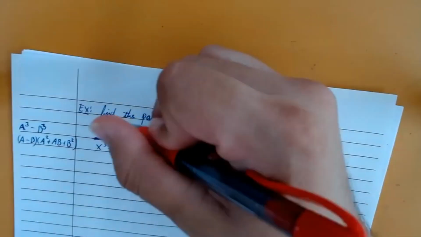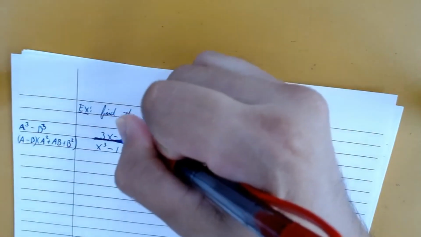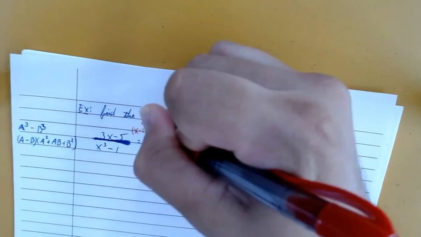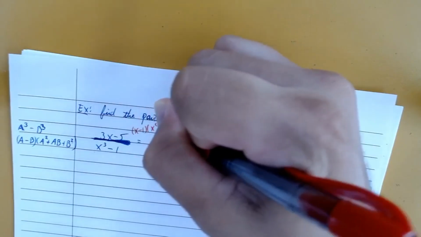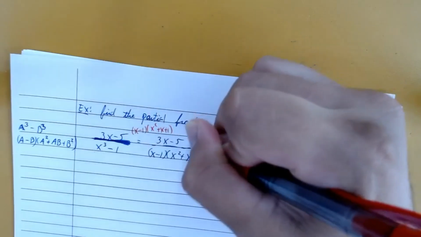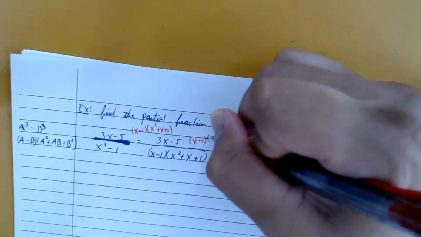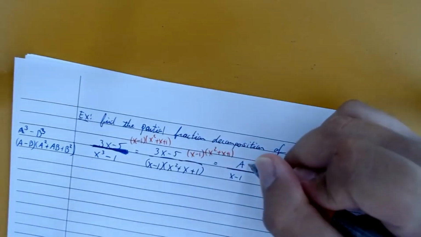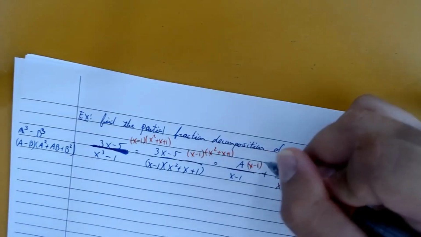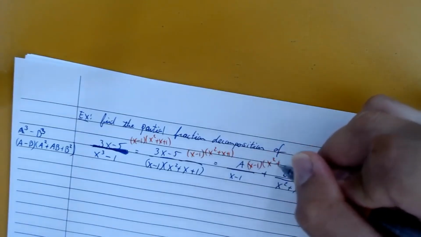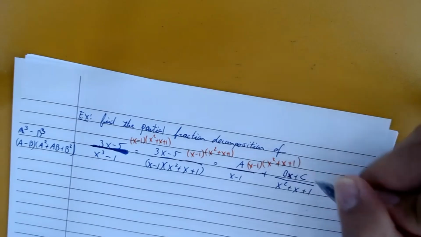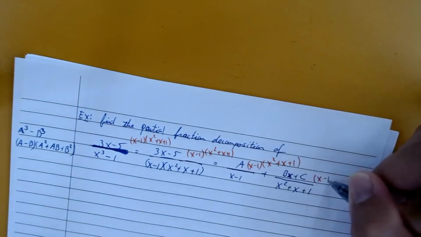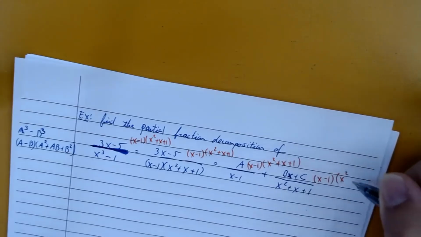We're going to do that by multiplying throughout by x minus 1 times x squared plus x plus 1, on every term of the equation.